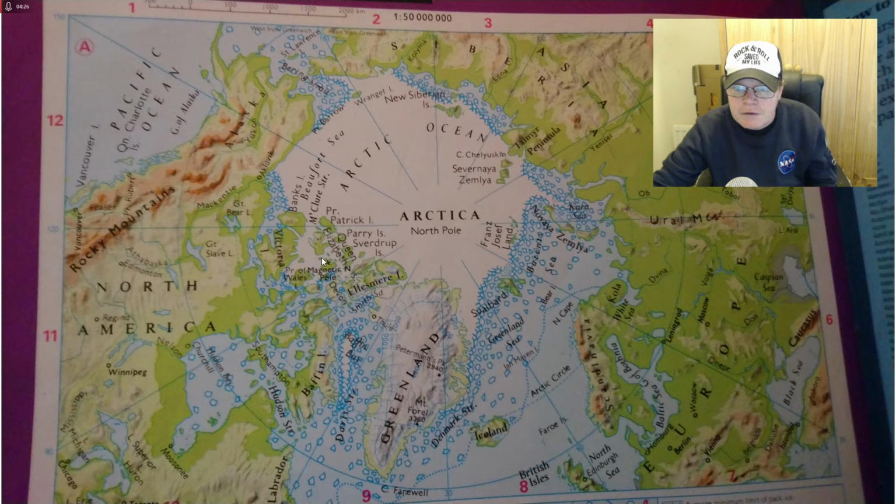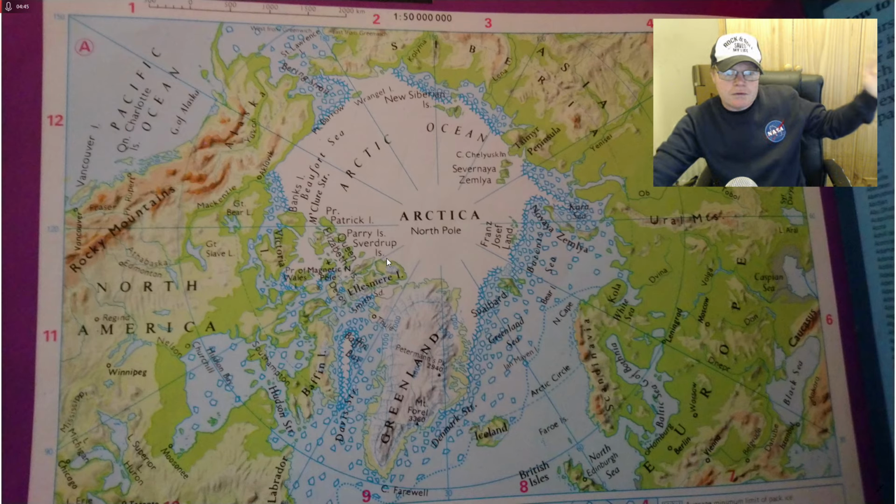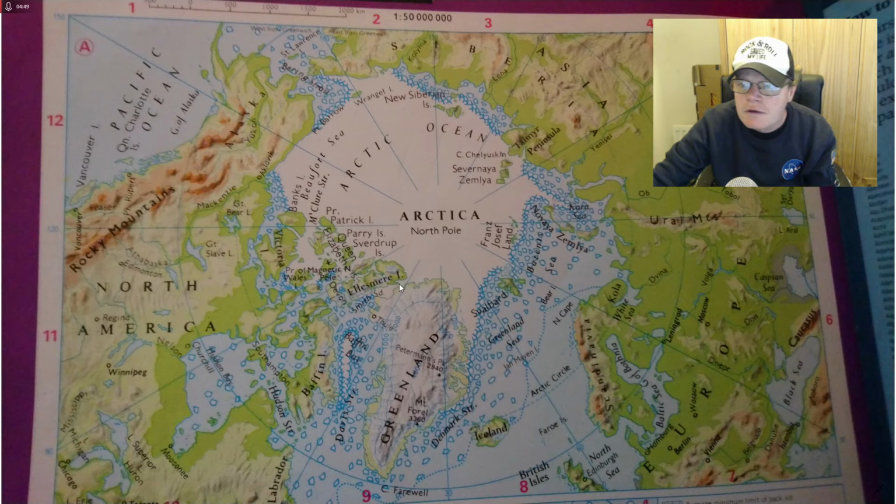Somehow it's shifted, and now, according to the latest news, it's shifted over here to Siberia somewhere. And that's the way my compass is pointing right now, actually towards Siberia, not towards the top end of Canada, which is really strange.